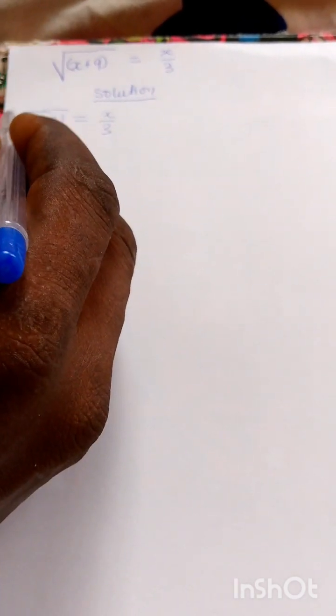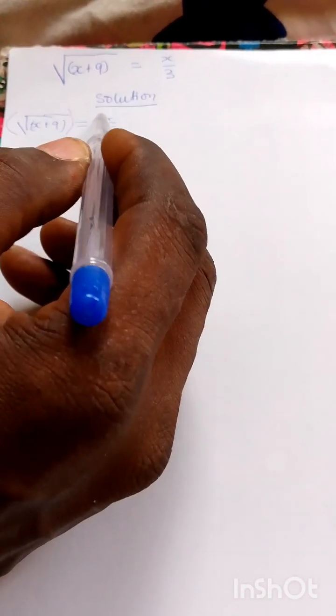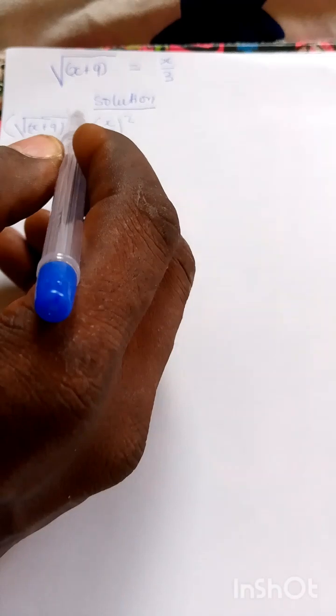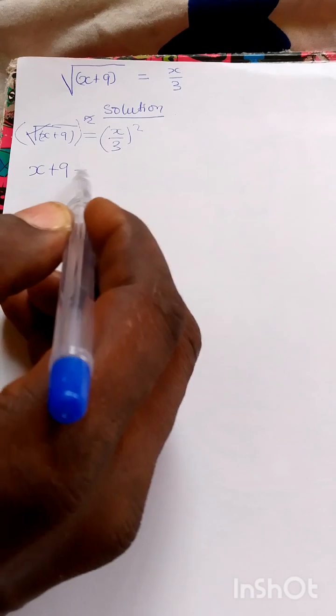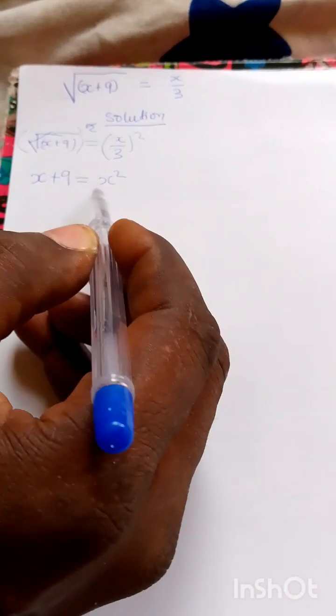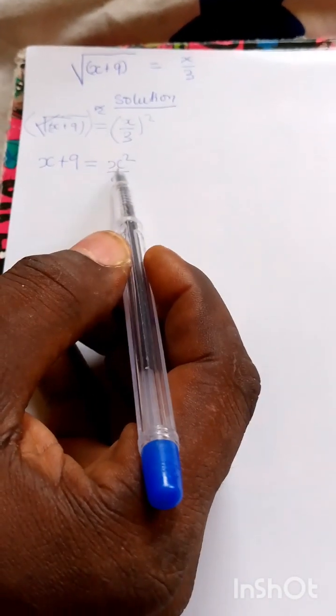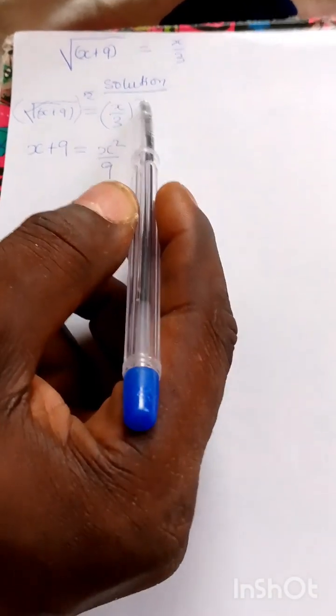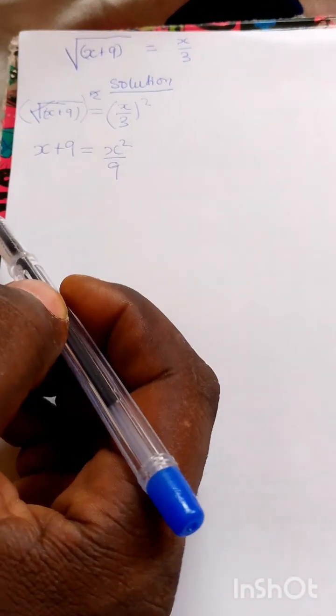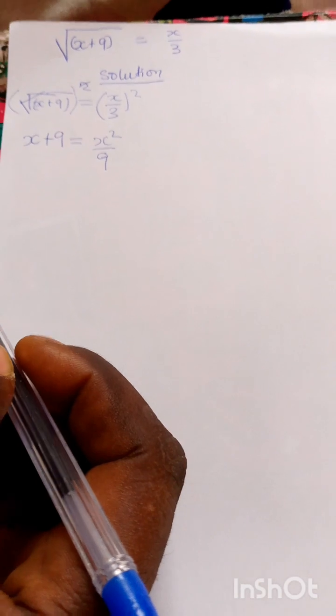And how do we do that? We're going to take the square of both sides. So this one squared, this one squared. Now this one will take away this one. So what we have left is x plus 9 equals x squared all over 9, because x raised to the power is x squared, and then 3 squared is equal to 9. Okay, now we have this.